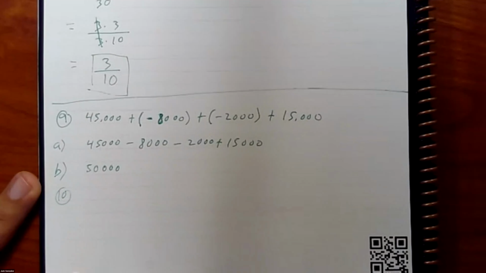Negative 250 plus 75 minus 100, then submarine explosion. What do we get? Negative 70. Oh, negative 200. Yeah, that sounds right.